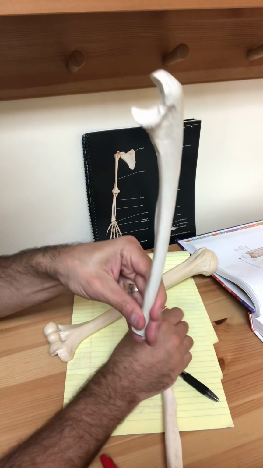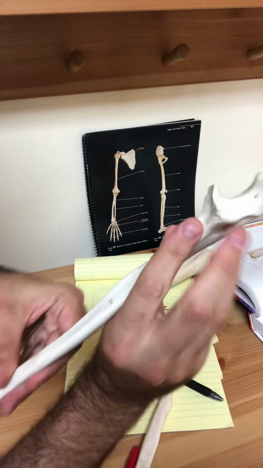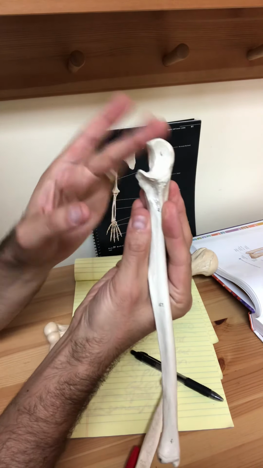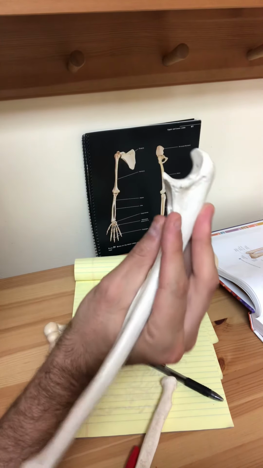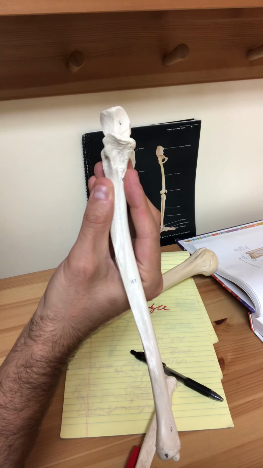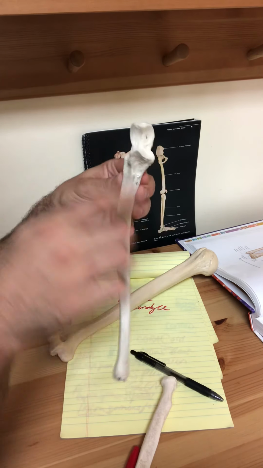The ulna has this C-shaped fossa here, where the humerus fits into it. This C-shaped fossa in this bone, where the humerus fits in, is called the olecranon fossa, okay? And it's an anterior structure.